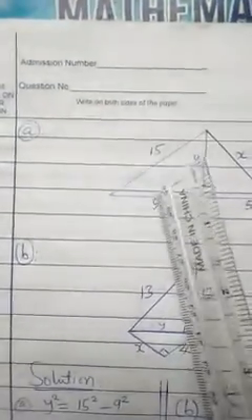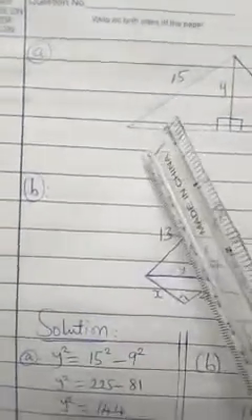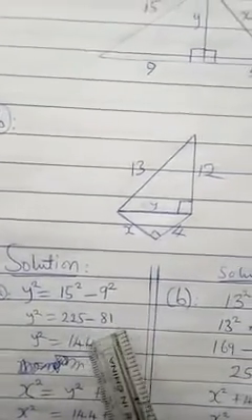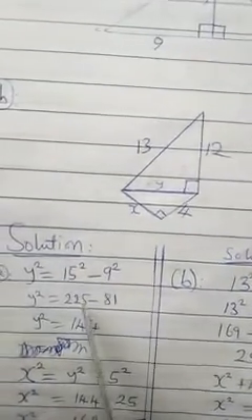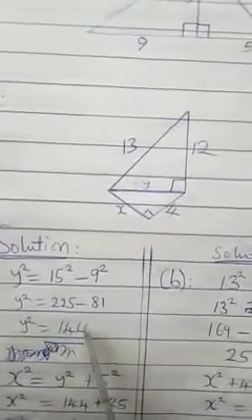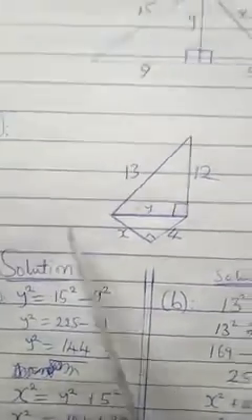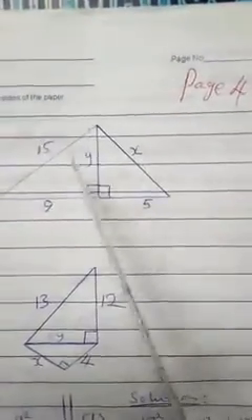So we'll select the triangle having sides 15, 9, and y. So our y square will be the longest side, 15 square minus 9 square. 15 square means 225. That is 15 times 15. 9 square means 9 times 9, which is 81. So 225 minus 81 will give you 144. That is your y square. This is y square.